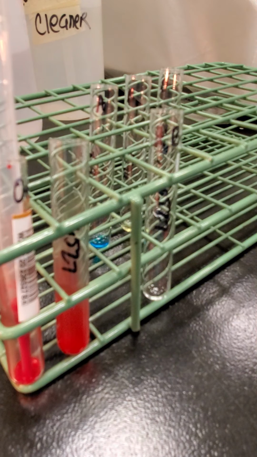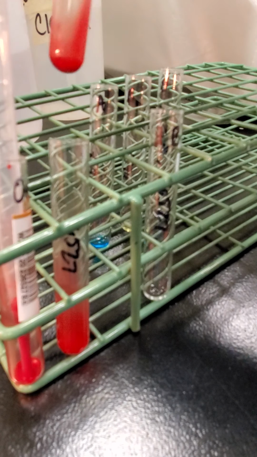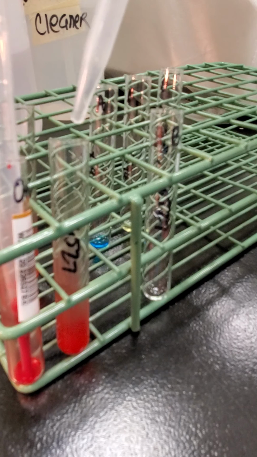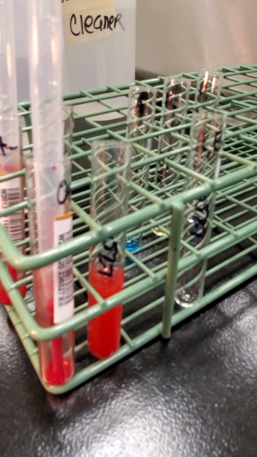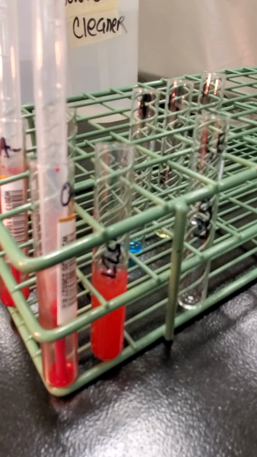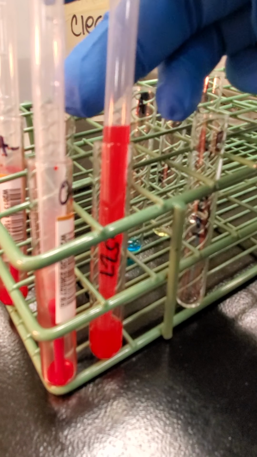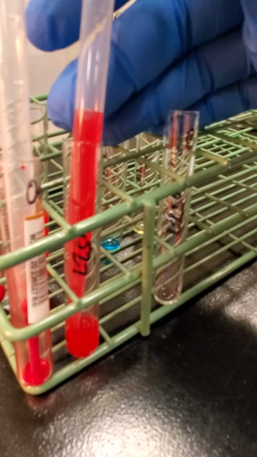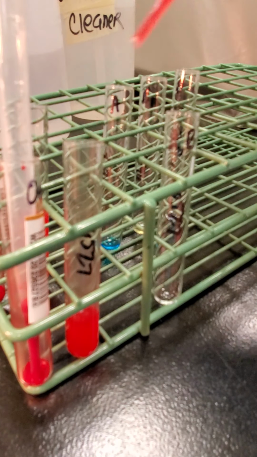And I just labeled my tubes with the last 4 digits of the unit number so I can make sure that I've got the right thing. Okay, so I'm going to add saline. Okay, so I've got my suspensions. So it's just 1 drop of our forward antisera. Sorry, I'm moving the rack. And then 1 drop of our red cells.